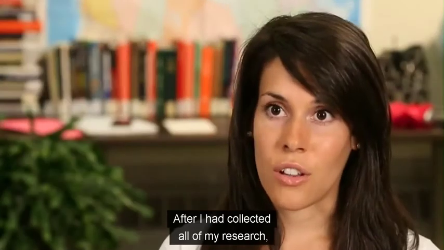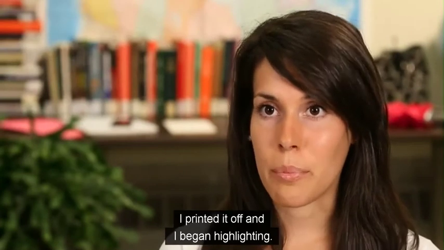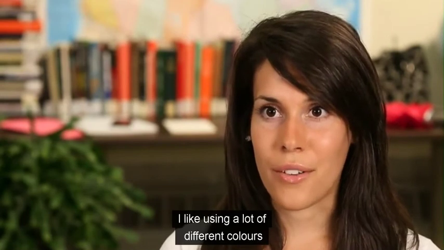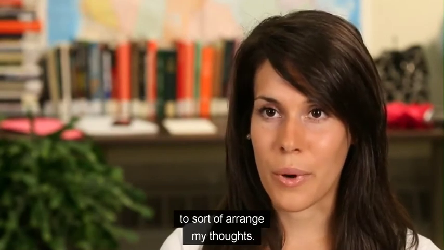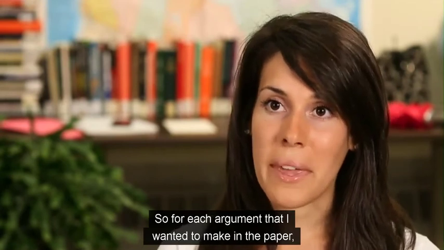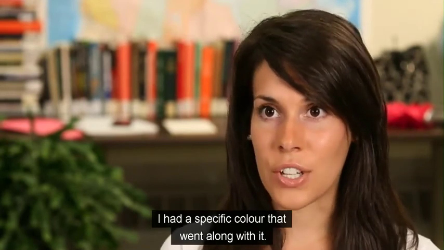After I had collected all of my research, I printed it off and I began highlighting. I like using a lot of different colors to sort of arrange my thoughts. So for each argument that I wanted to make in the paper, I had a specific color that went along with it.